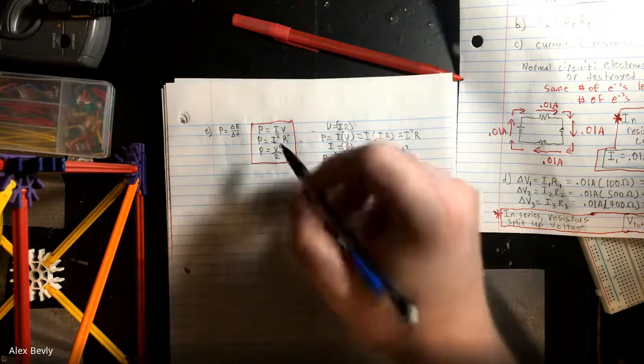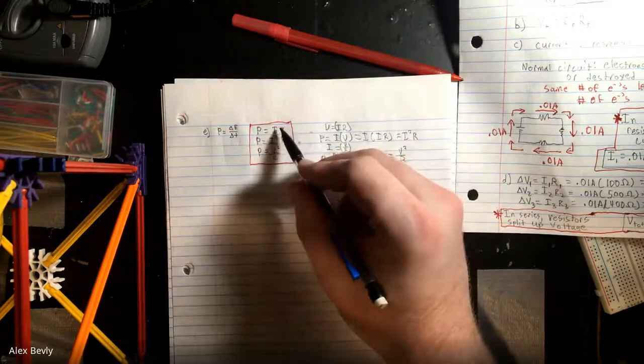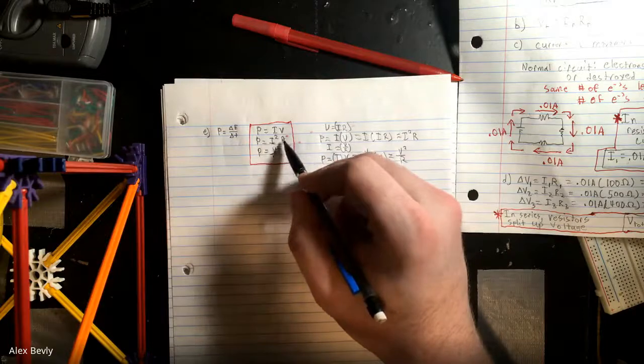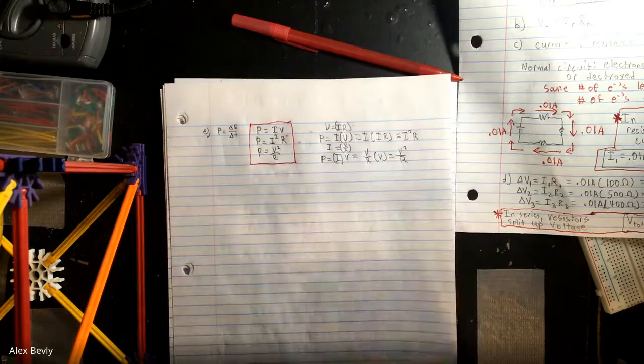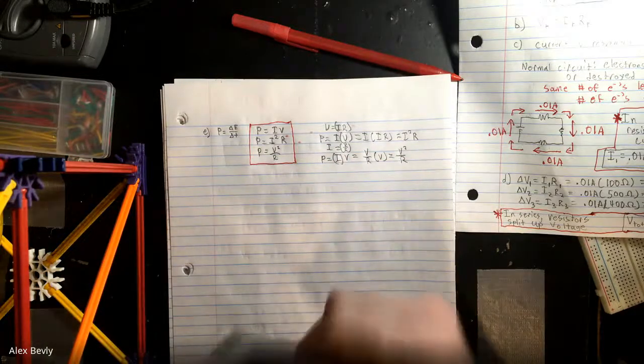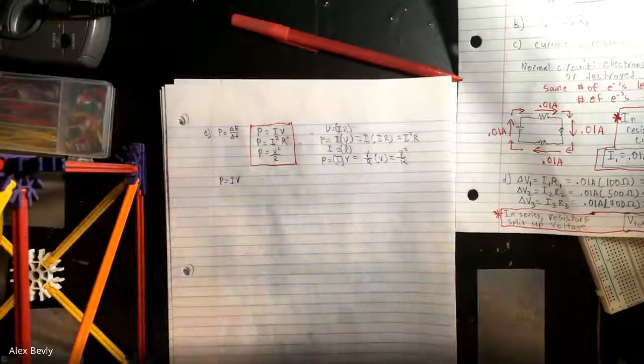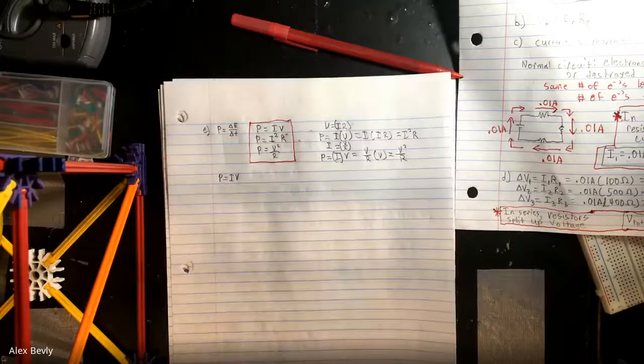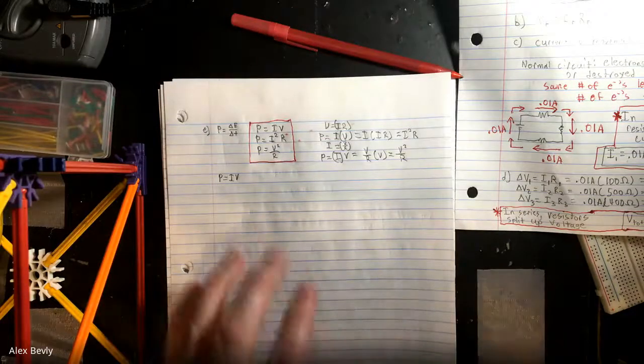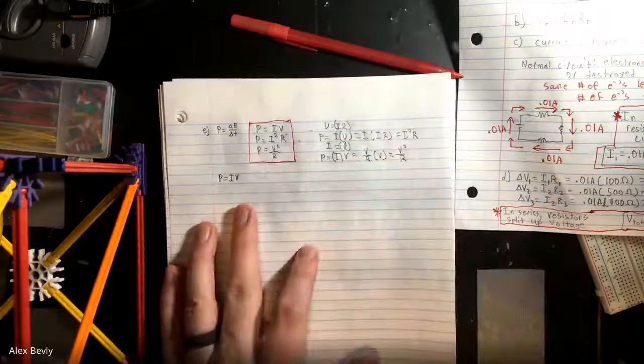The nice thing about these is I only need two of the three quantities from Ohm's law: current and voltage, current and resistance, or voltage and resistance. But we've already solved for everything here, so we can just use power is current times voltage for this problem. If you want, go through and check all these and make sure they all work. Spoiler, they do.